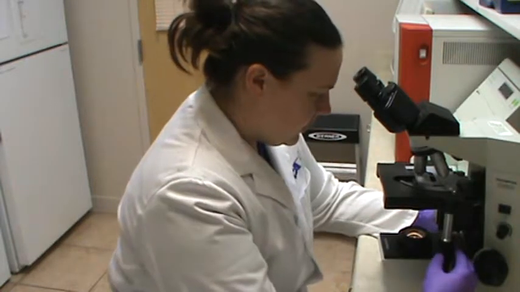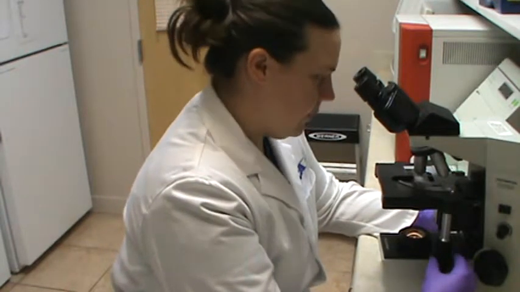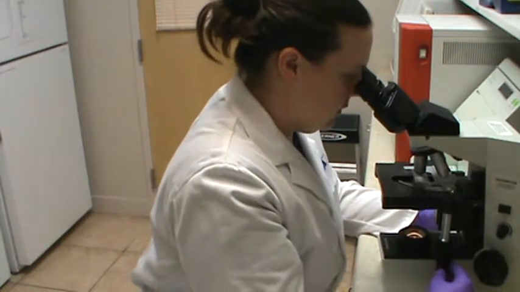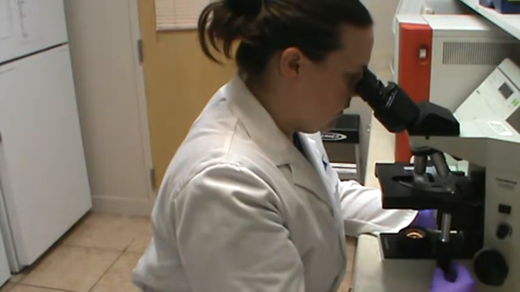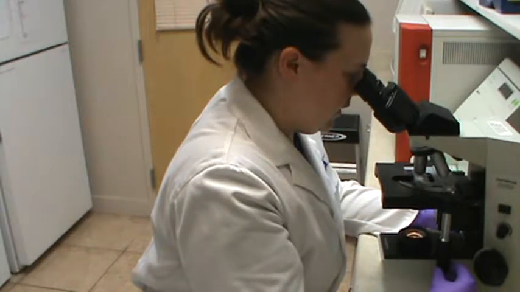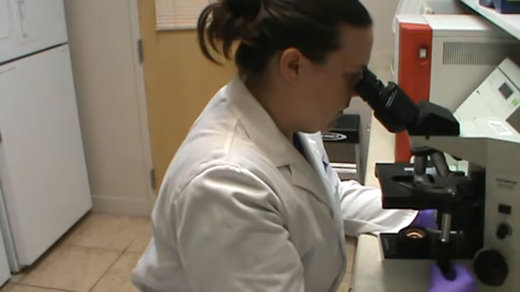That's the end of the cover slip, so we're just going to go up, and then we're going to go from right to left. A little air bubble. Just some more hair follicles and epithelial cells.